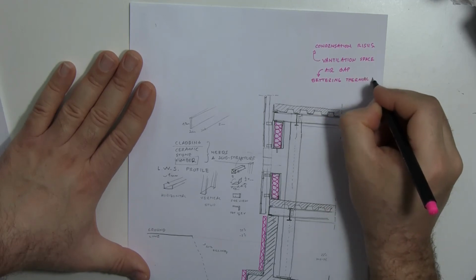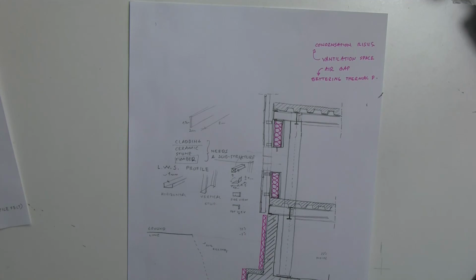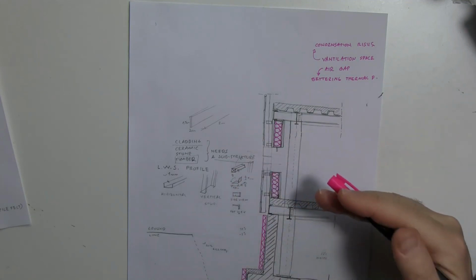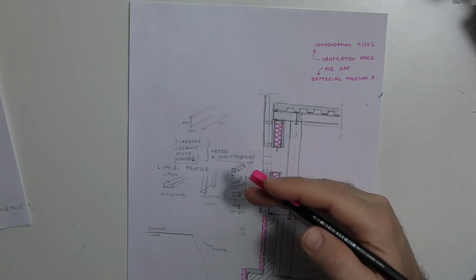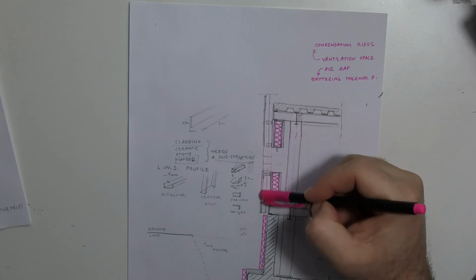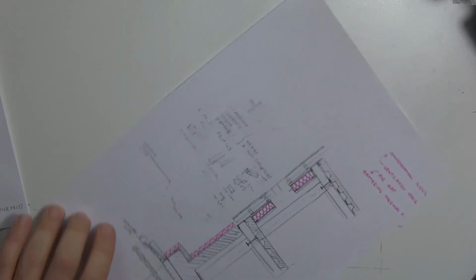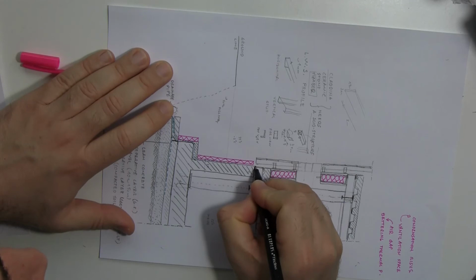Here I want to have a ventilation space because I am afraid of the humid and warm air penetrating into my wall, condensating at this level behind my timber claddings. And the great risk of condensation is going to occur right here.